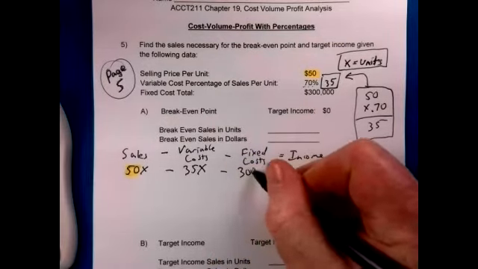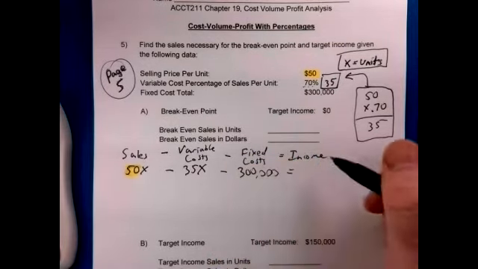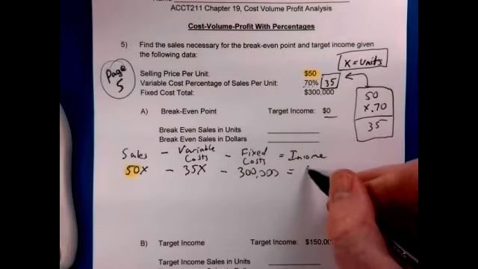Fixed costs are 300,000, and our income at break even is 0.